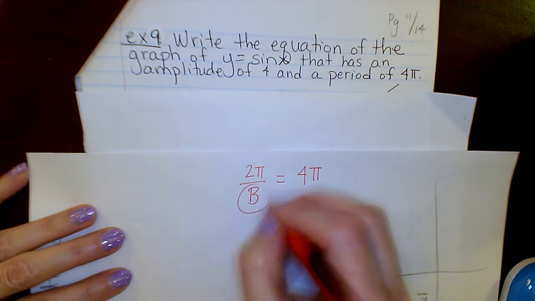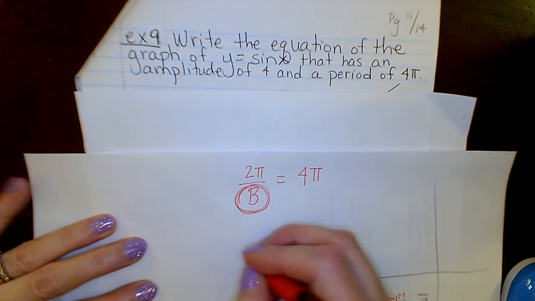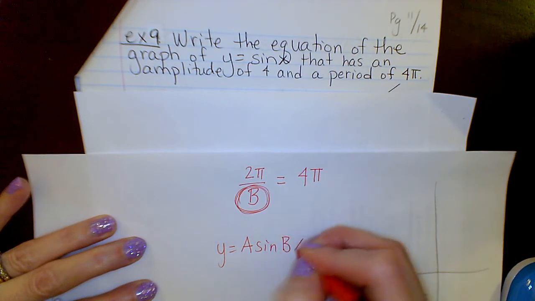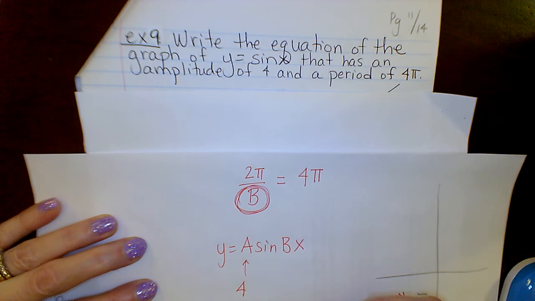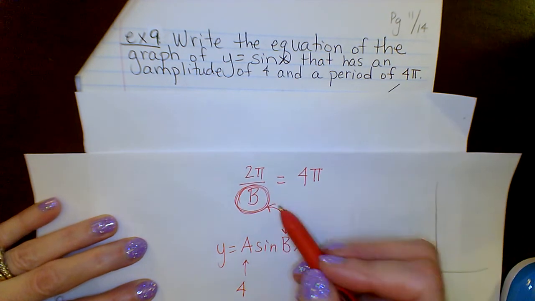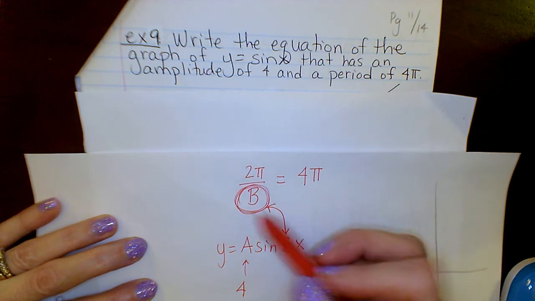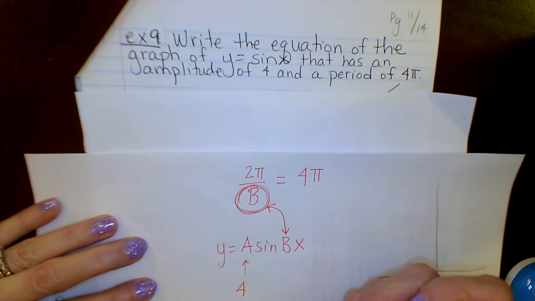So we have to find what number is going to go right here, because our equation is going to be y equals a sine bx. We know what a is. That's 4, it's the amplitude that we're given. B, we're going to have to find by solving this equation, or if you wanted to do some guess and check to figure it out, you could.